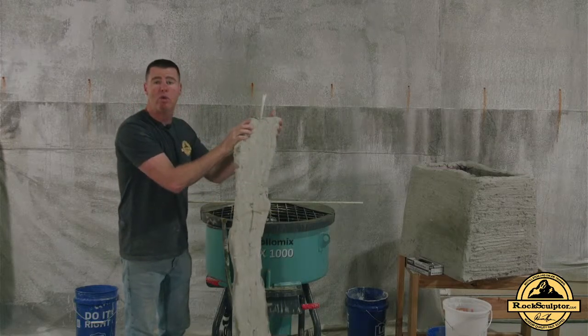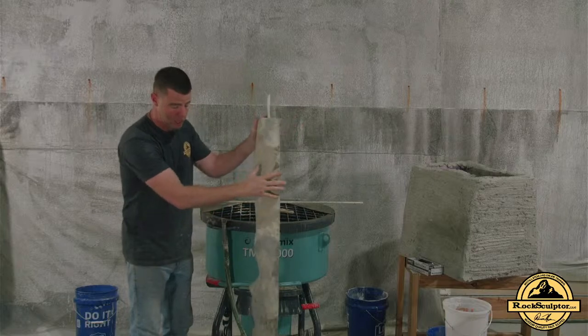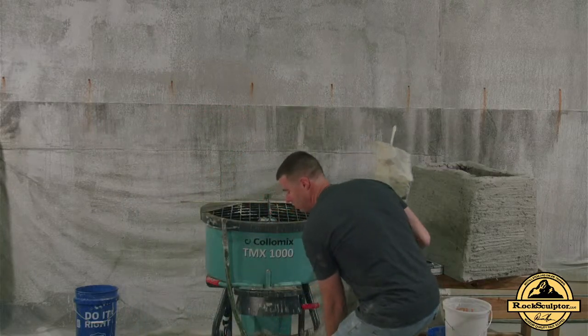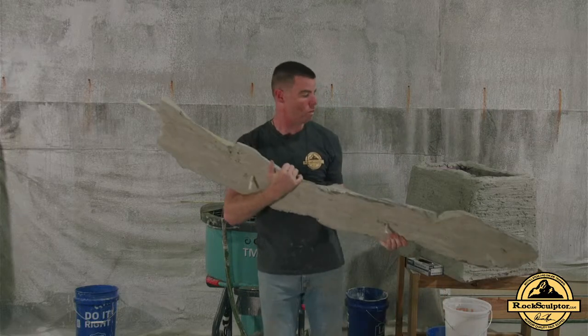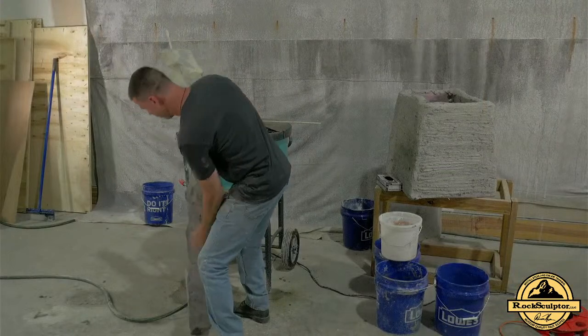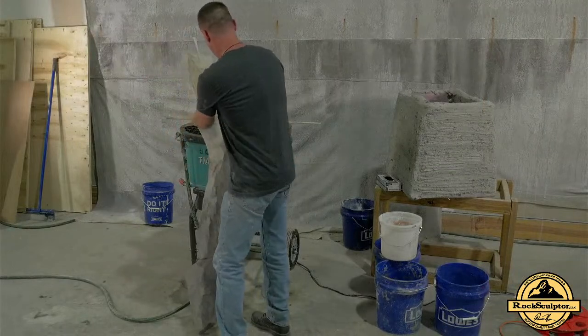So these are the pegs that hold that rebar to create that snaky, let me see if I can hold it upright, create that snaky geometry, just like so. Super cool.